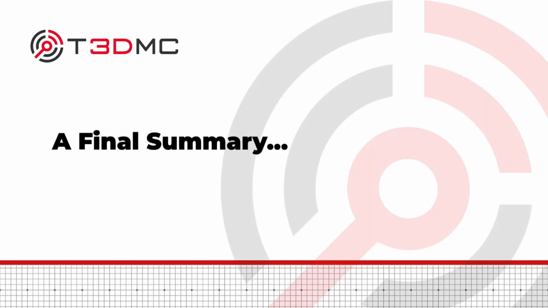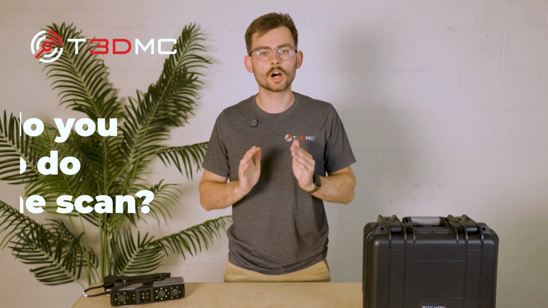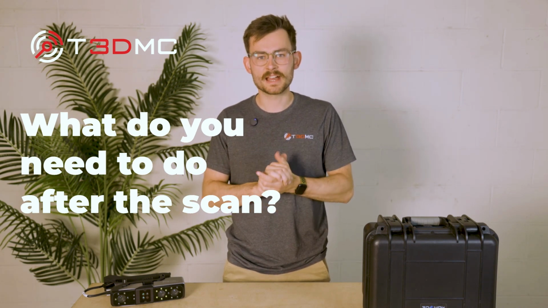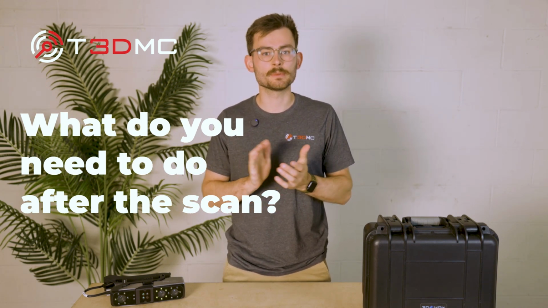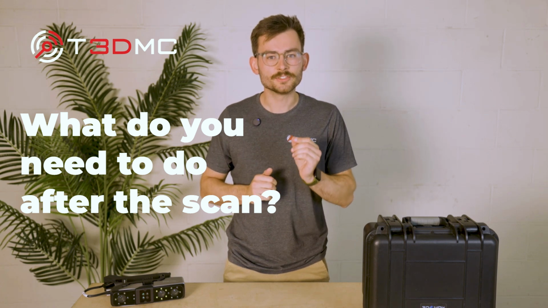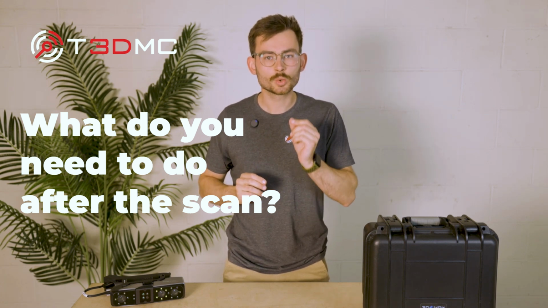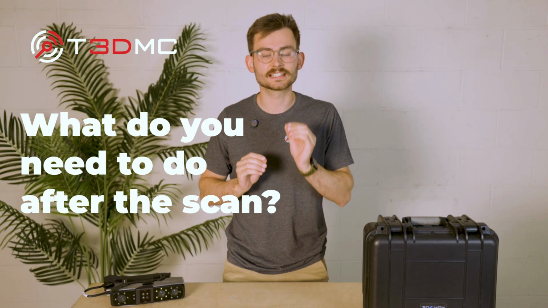Ultimately, the key question is this: what do you need to do after the scan? If all you need is a mesh file, a scanner-only package may be perfectly adequate. But if you need editable CAD geometry, QuickSurface is the tool that helps bridge that gap. And if reverse engineering is one of the main reasons you're investing in 3D scanning, adding QuickSurface will almost certainly make the workflow faster, simpler, and more practical from day one.